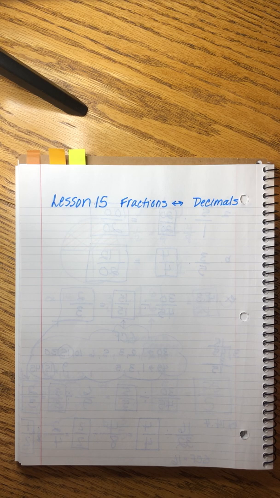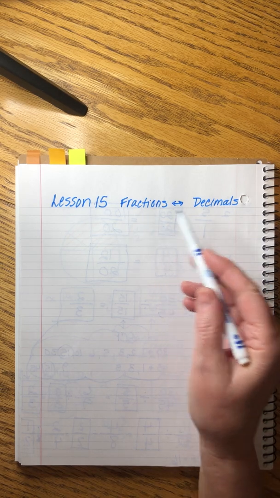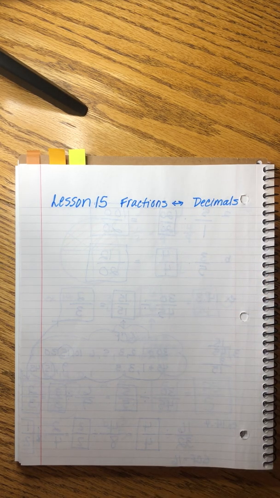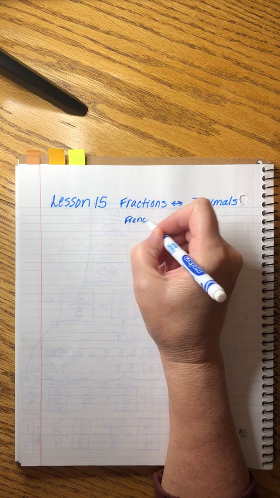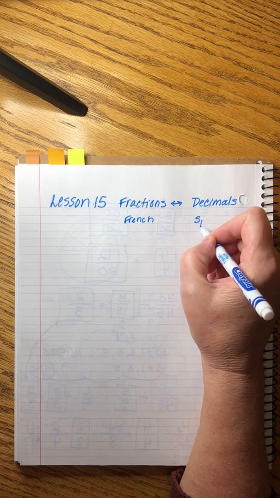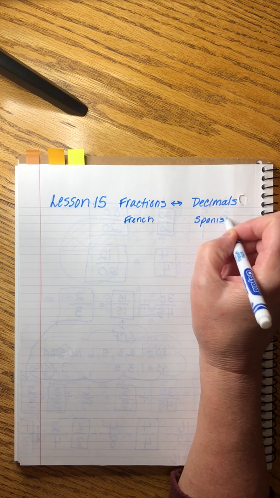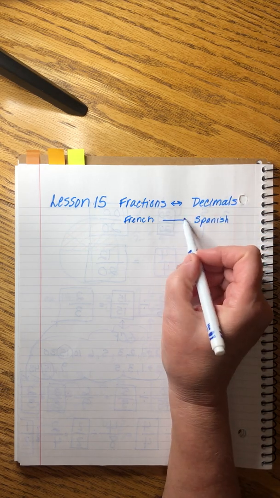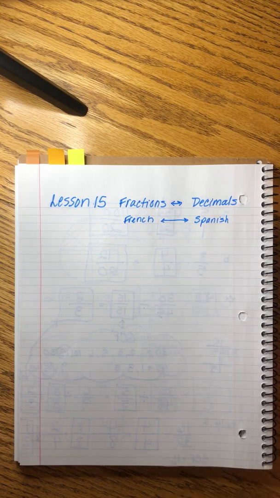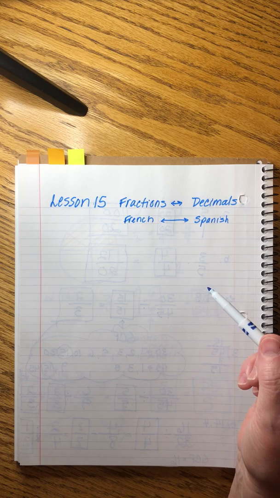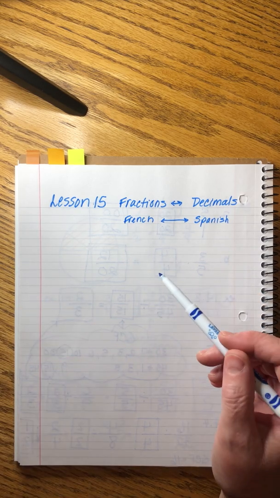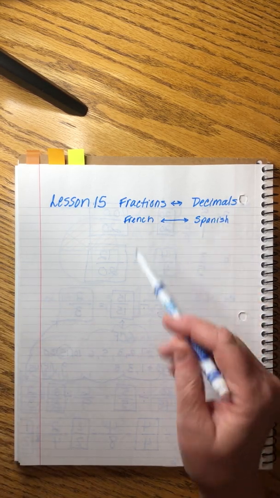So, bear with me. The first thing I want to tell you is that fractions and decimals are kind of like two foreign languages that are similar to each other. Let's call them French and Spanish. There's a lot of similarities between those two languages. A lot of the words are similar. They each have their own unique qualities, but if you know one, learning the other is a lot easier, and vice versa, right? It doesn't matter which one. That's how fractions and decimals are.